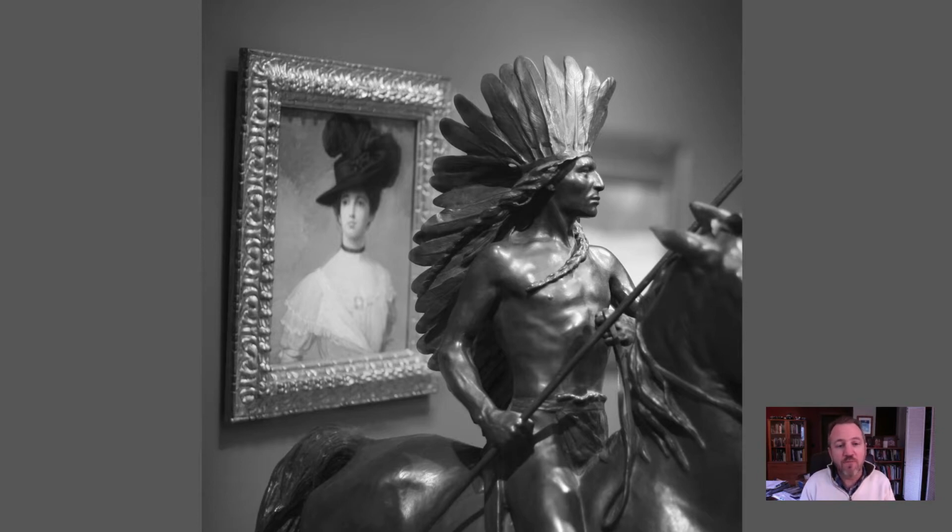Here's another photograph of artwork, and you'll see that it's a bronze sculpture of a Native American with an eagle headdress, juxtaposed with a painting that's literally across the room that I forced together into a juxtaposition. This looks to me like a Victorian era woman in a very big hat, versus the Native American indigenous culture that we portray as a little more raw, while we portray this as very formal.